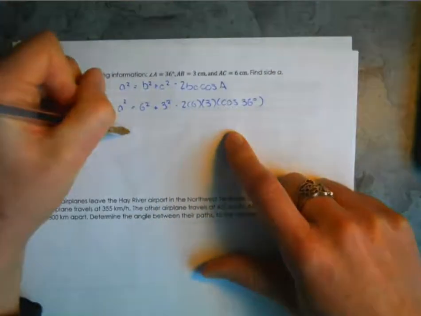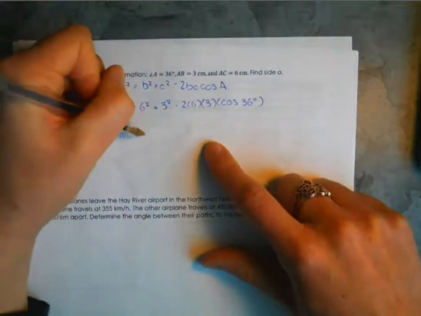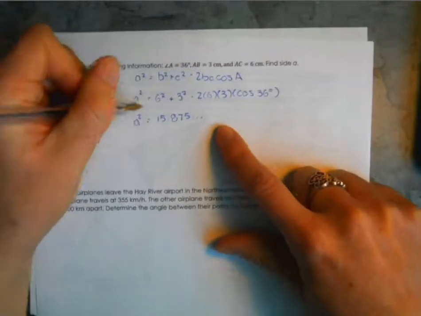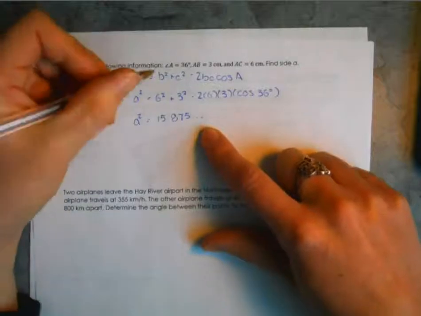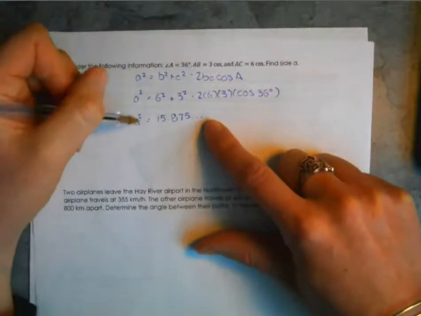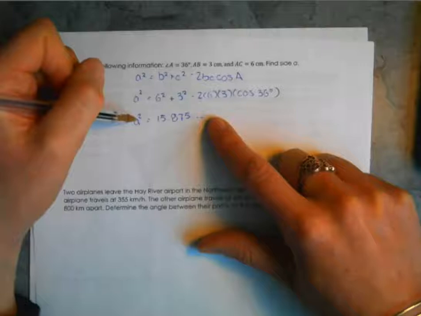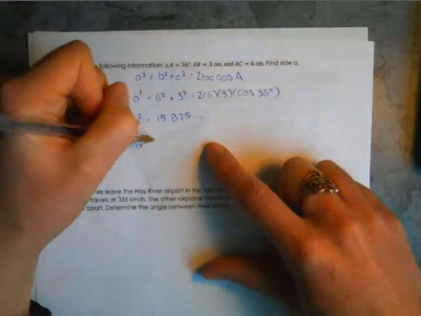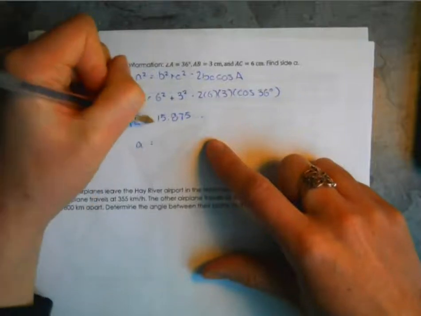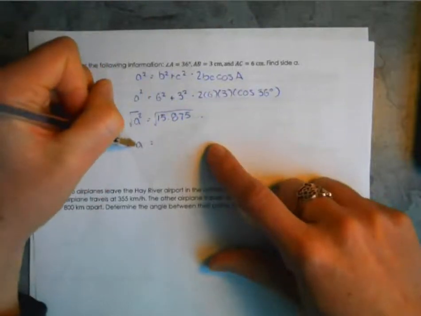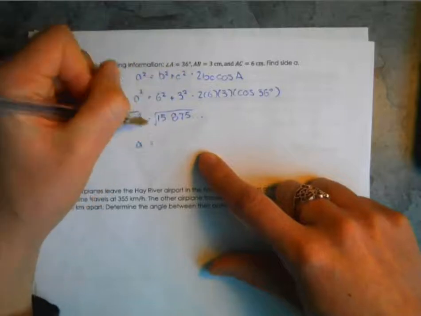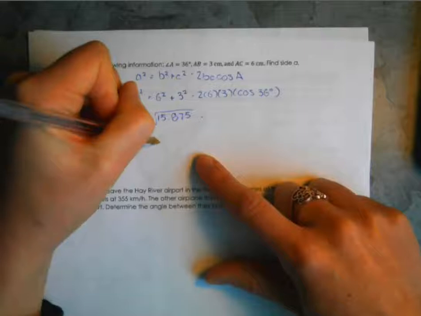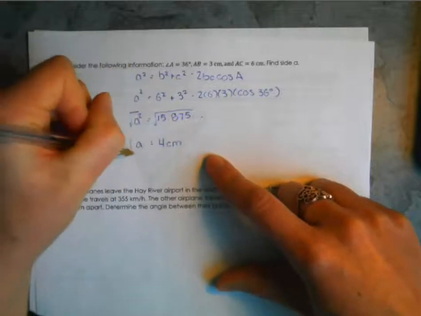If we get that all out, we end up with 15.875. Again, try this in your calculator to make sure you're getting the right answer, so you know your order of operations and the way you're working with your calculator is proper. You don't want to figure that out by doing a test and getting the wrong answers. You want to know now how your specific calculator needs things to be put in. Then we square root, so we're left with just the answer for A. When we square root 15.875, it's almost 16, so we get 3.9 something, and we round that to 4 centimeters.